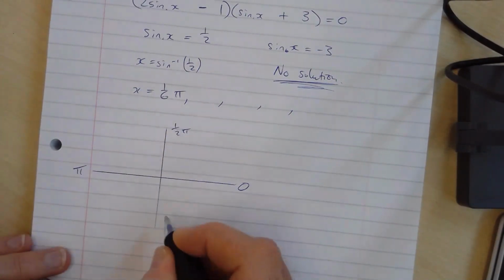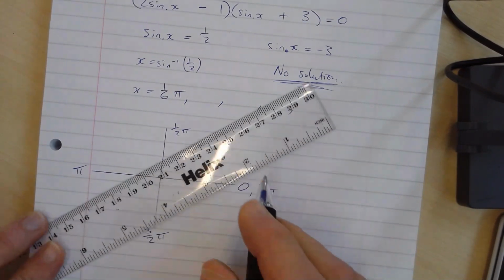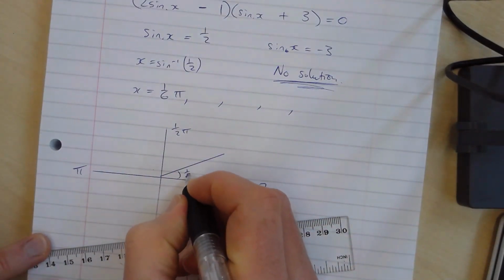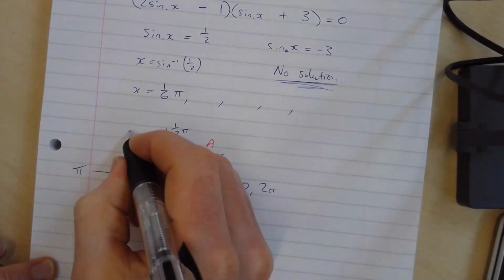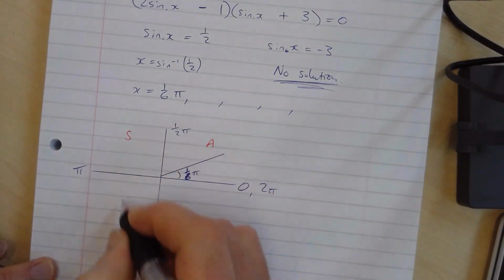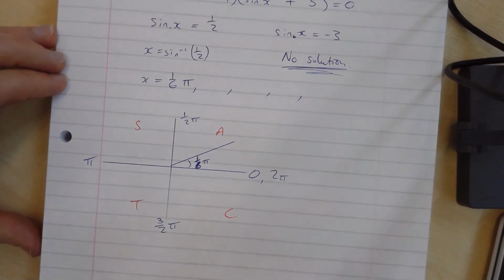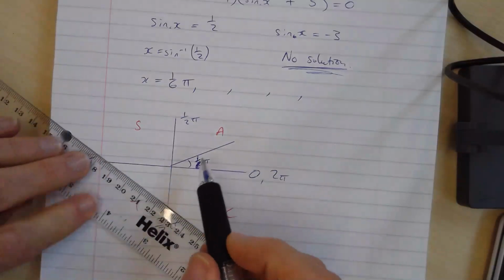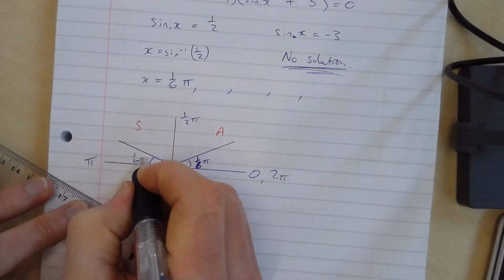So I'm just going to do a CAST diagram here. 0 and 2 pi. Put on my initial angle of 1/6 pi there. There we go. CAST there, or all stations to Crewe, as my teacher taught me when I was in sixth form. Right. Sine quadrant, other sine quadrant is over here. It's a nice positive angle to start with, so therefore it goes into the sine quadrant in the normal way. Angle is always to the horizontal.